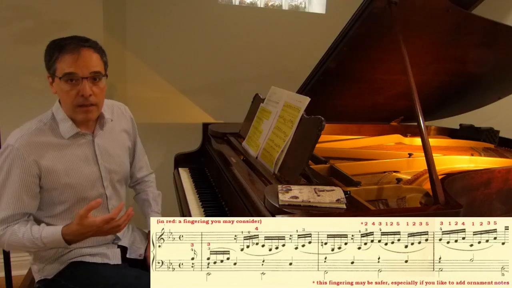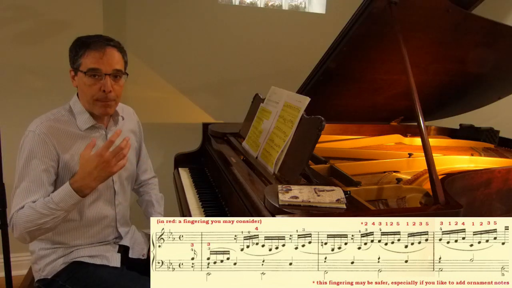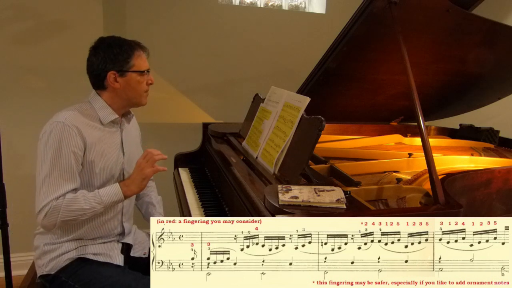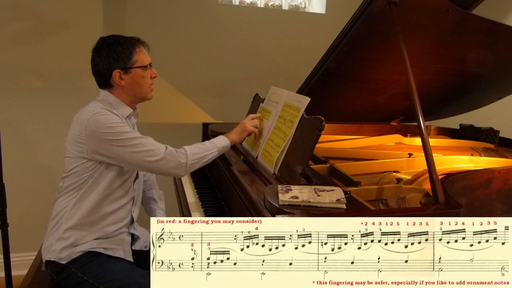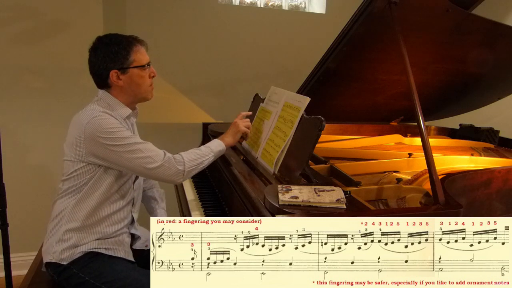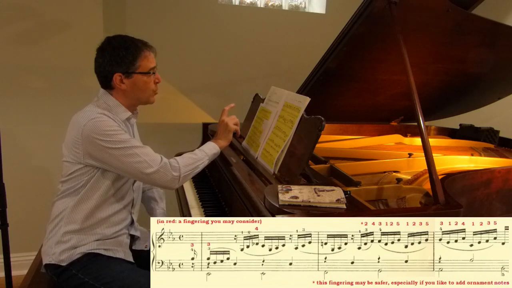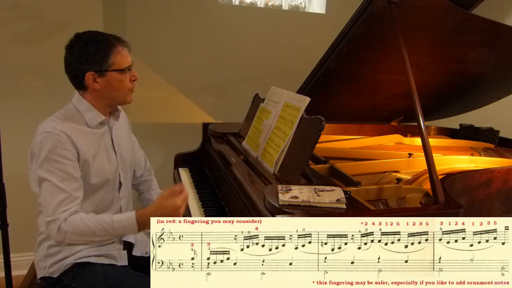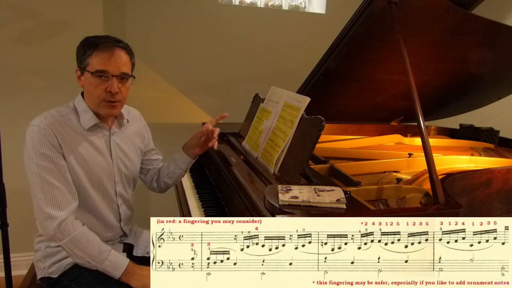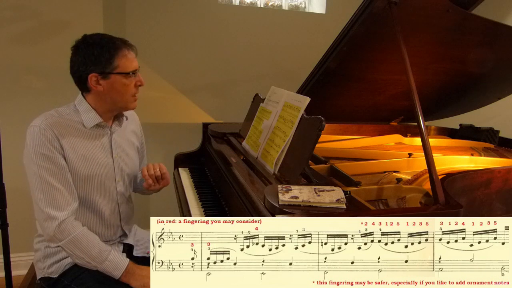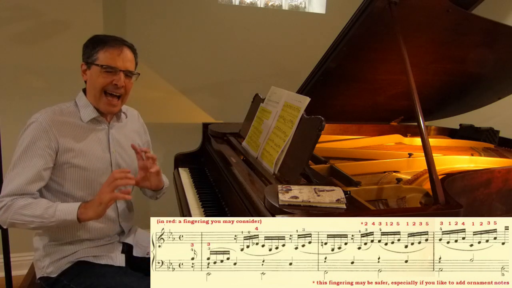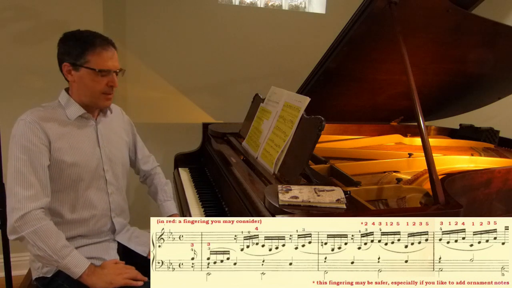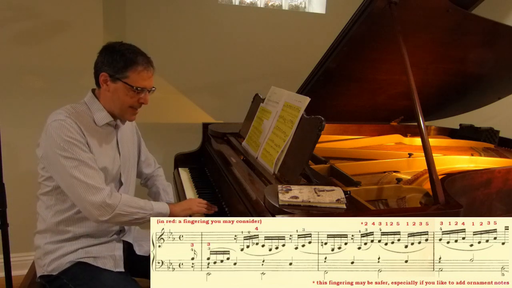For the right hand, there are a couple of different possibilities in terms of fingering. I am in particular referring to what starts happening from the second half of measure 2, let's say, and then measure 3. You might notice in the picture here, in red, what I like to use, that is a little bit strange.